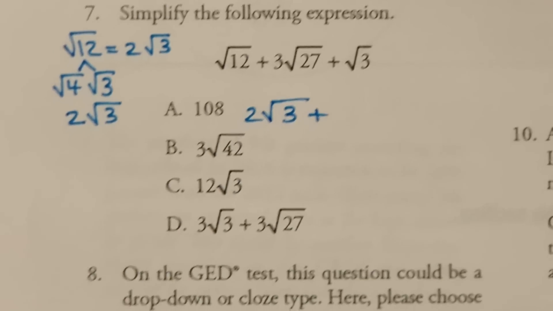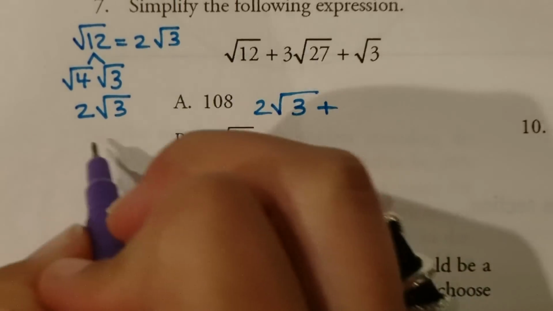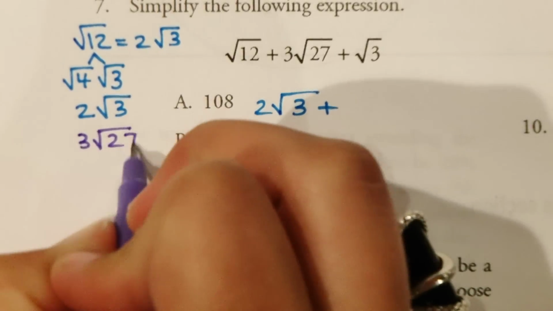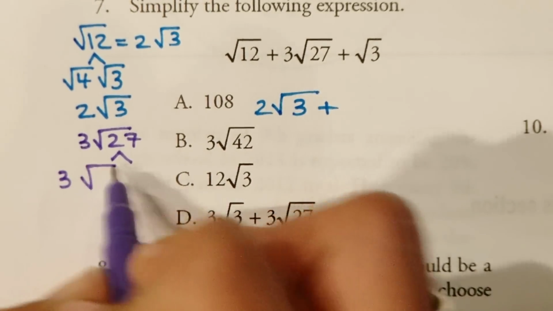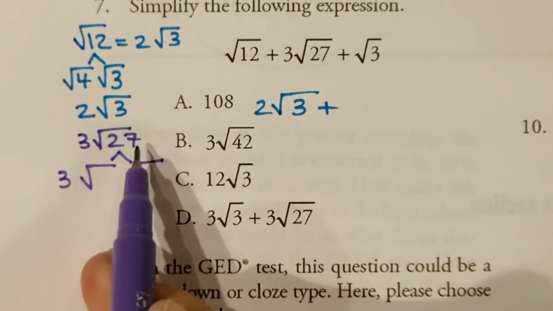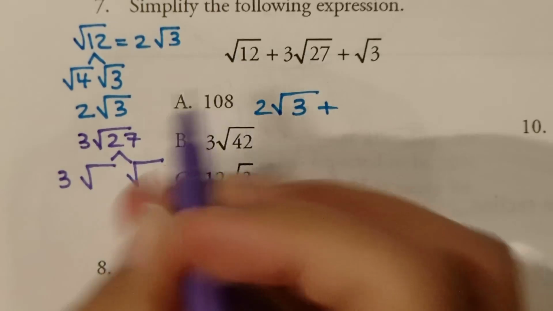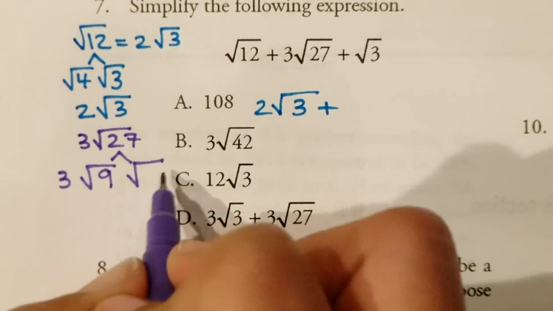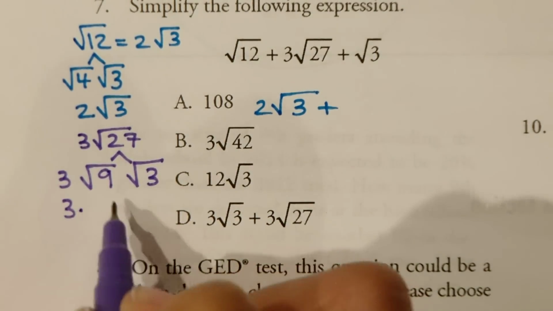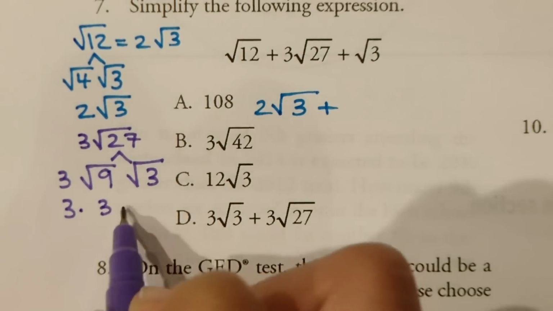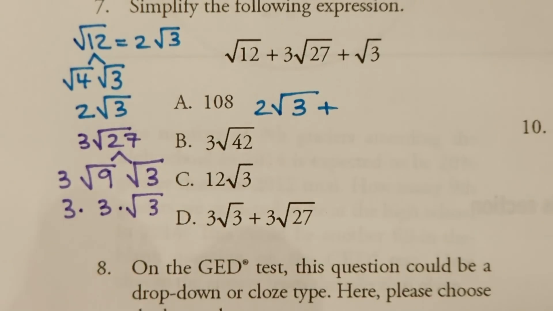Okay, now let's simplify 3 square root 27. So 27, let's break that down. We're always going to bring down the 3 because it's still there. What perfect square can come out of 27? 9. 9 times 3 is 27. So now we've got 3 times, the square root of 9 is 3, and then times the square root of 3.